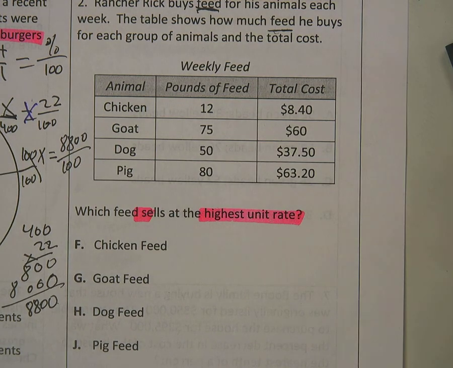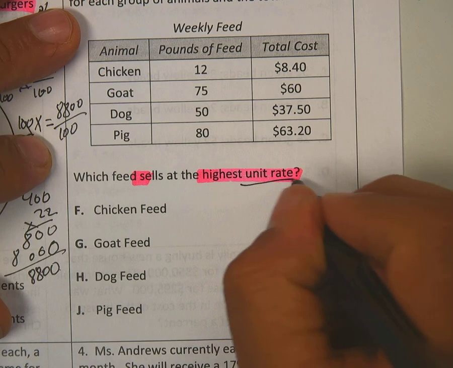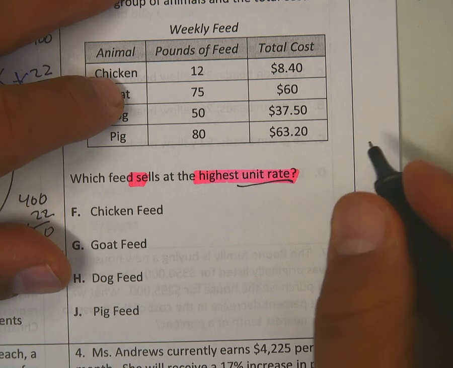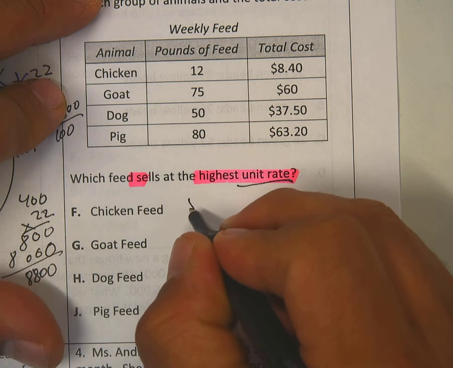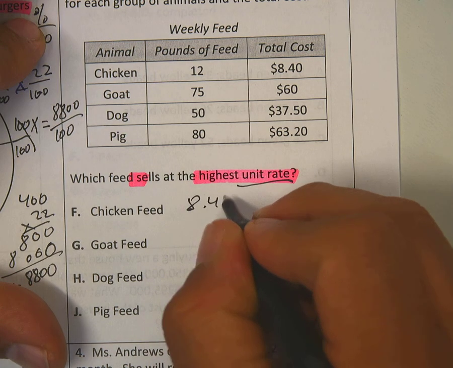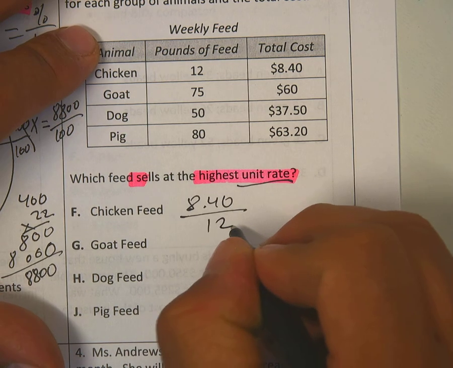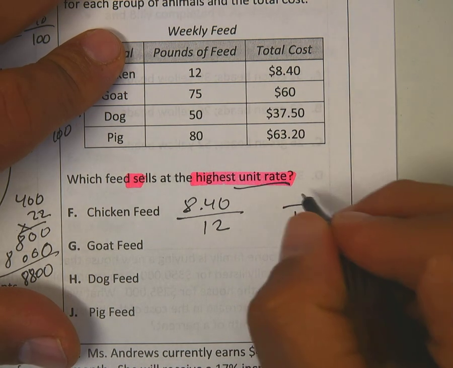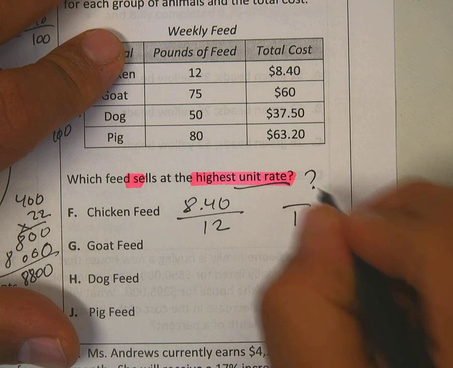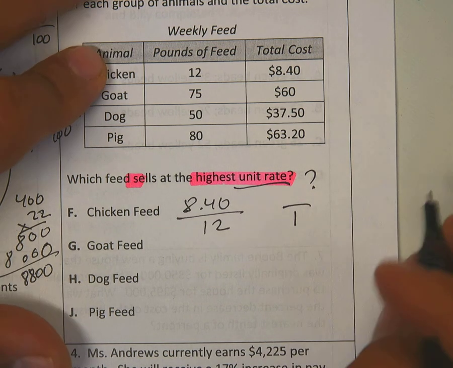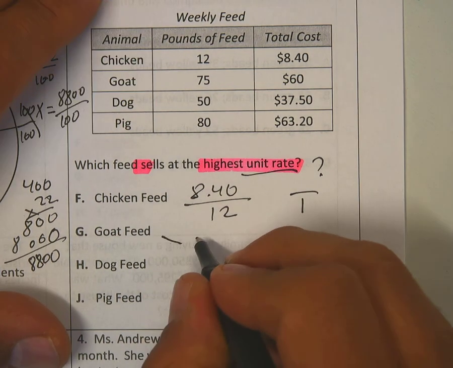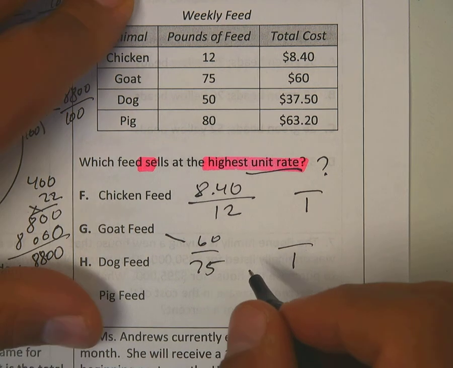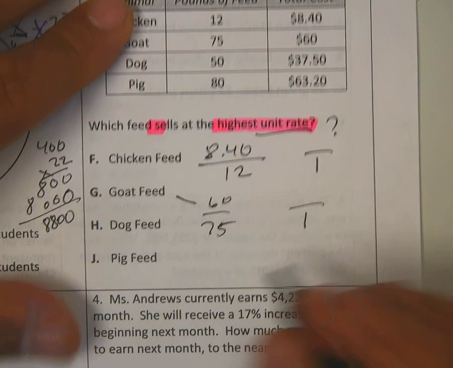Unit rate means we need to have a 1. So for example, chicken is $8.40 for 12 pounds. Well, how much does 1 pound cost? I want to know how much 1 pound costs. The same thing, goat feed is $60 for 75 pounds. How much does 1 pound cost? That's what you need to figure out.